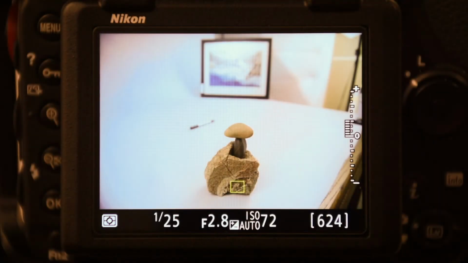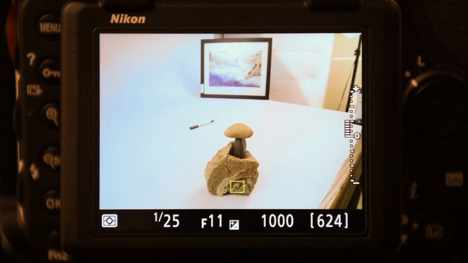So as you can see at the beginning, we're focused on the little cairn in the foreground, and it says f2.8, which is as big of an aperture as this lens will go. Now as I start changing the aperture size, 3 clicks makes 1 stop of difference. You're going to notice that the pen first and then the picture in the background will come more into sharp focus. So I'm going to go all the way to f22.